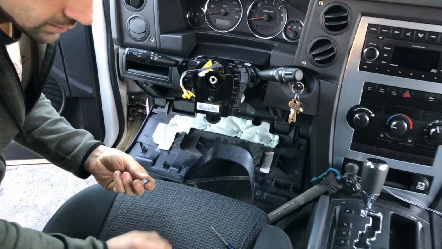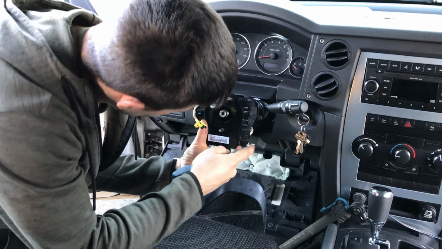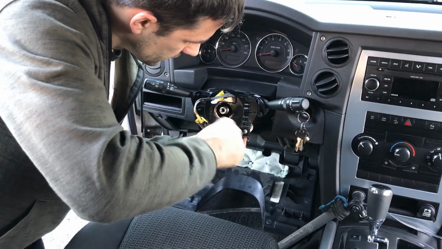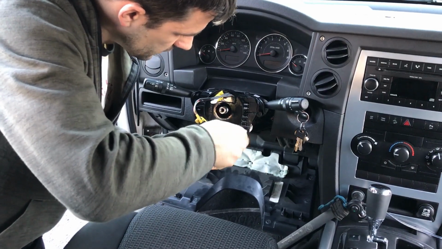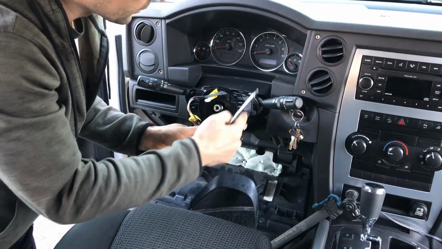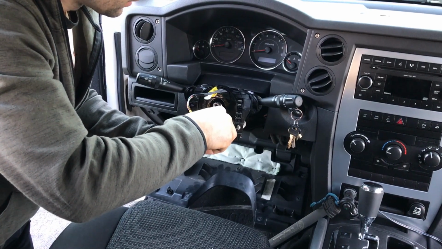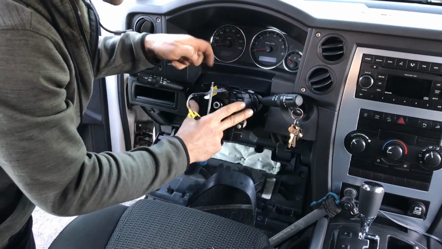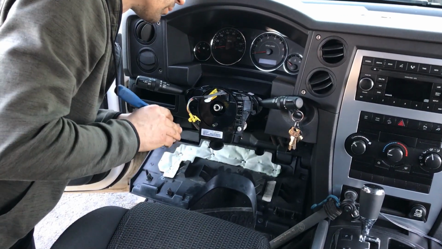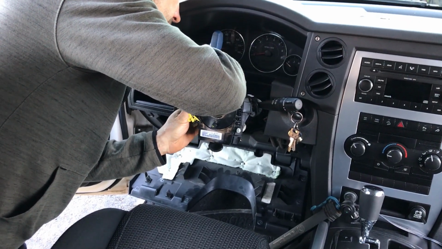Get all my Torx bolts. So we're just gonna start all 3 bolts. We don't wanna tighten one bolt only. We gotta make sure it's all centered and then we can torque the bolts. So first I'm gonna start all 3, leave them loose.